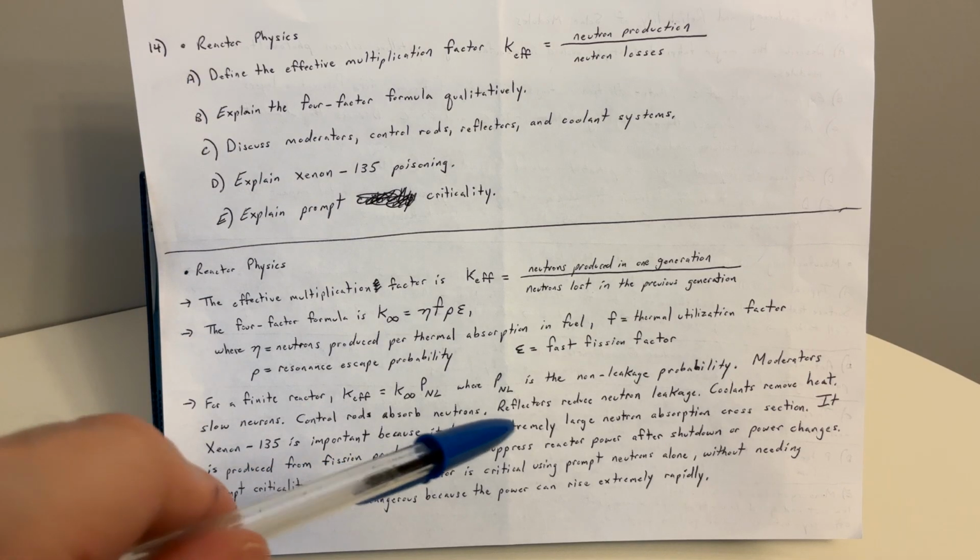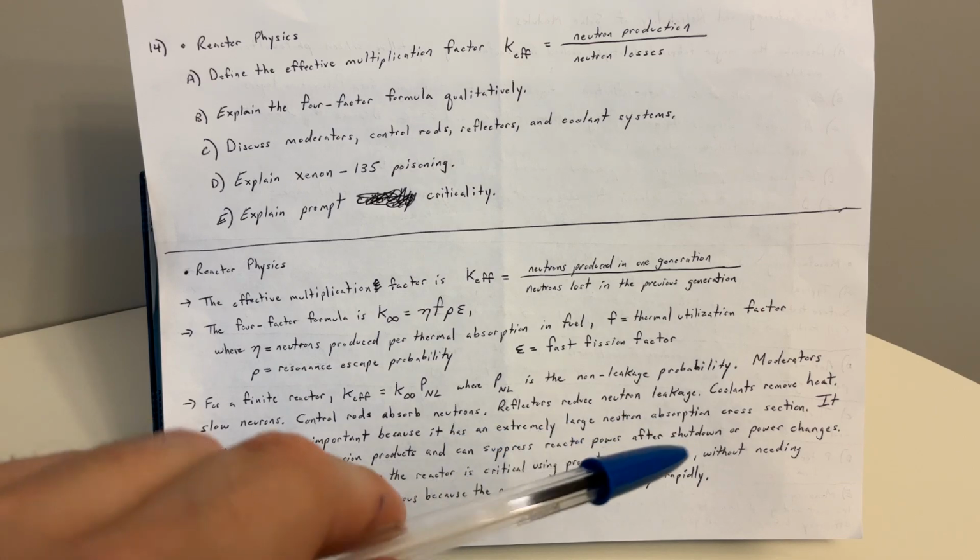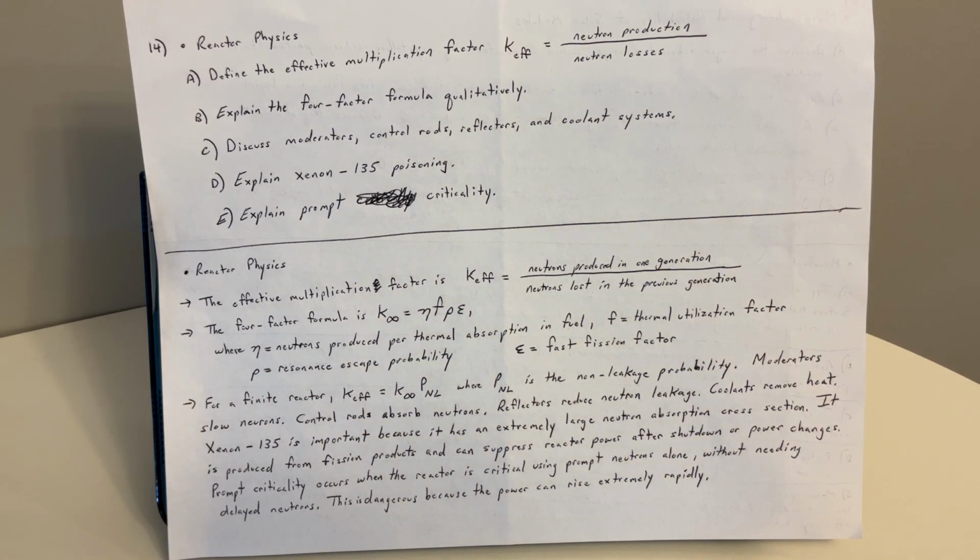Xenon-135 is important because it has an extremely large neutron absorption cross-section. Okay, and over here, it is produced from fission products and can suppress reactor power after shutdown or power changes. Prompt criticality occurs when the reactor is critical using prompt neutrons alone without needing delayed neutrons. This is dangerous because the power can rise extremely rapidly.